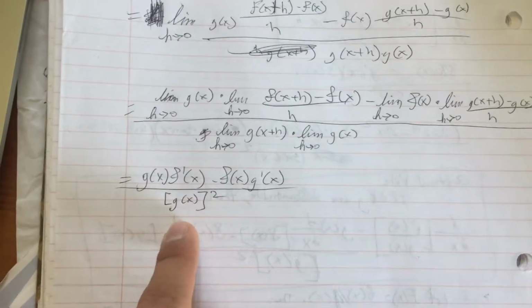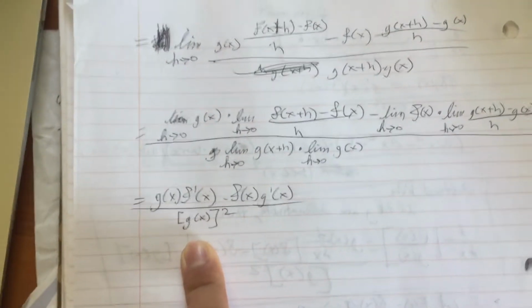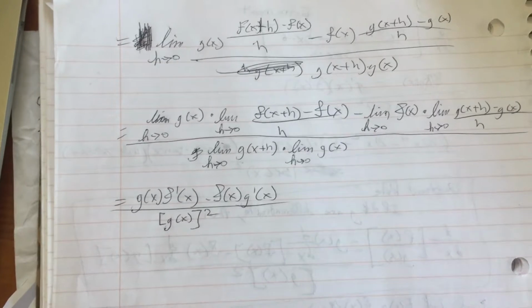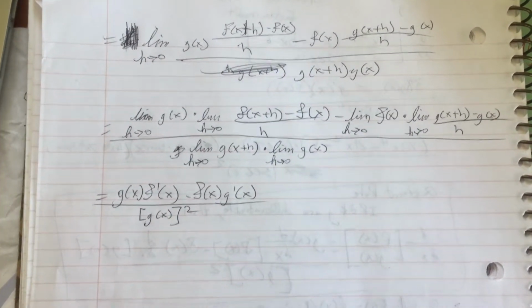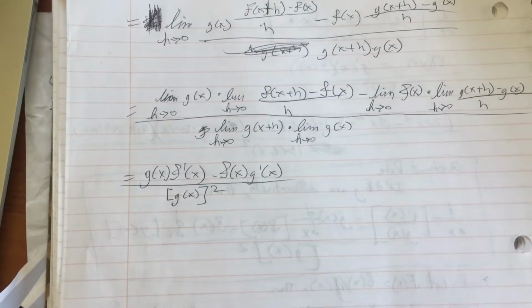Therefore, arriving at g of x times f prime minus f of x times g prime of x all over g of x squared.